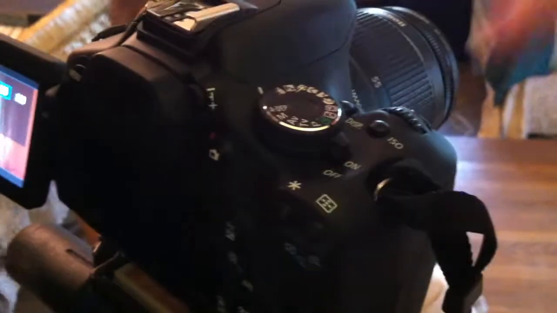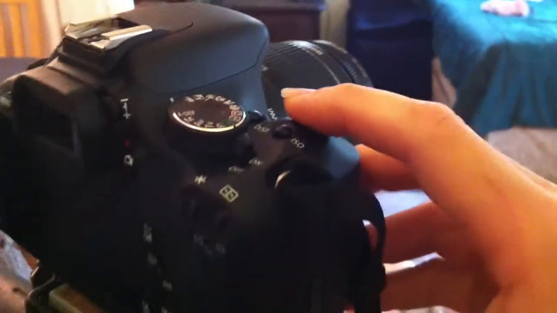Okay. All right. So how did you get to the ISO? You press this ISO button right here. See how it comes up on this? You press this, it comes up, and then you use your little wheel to change it. Okay, got it.